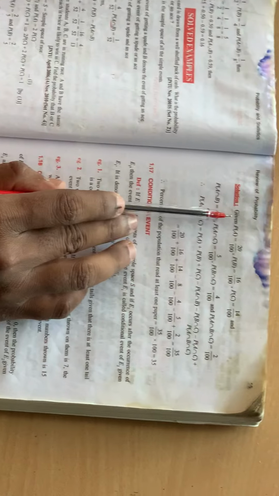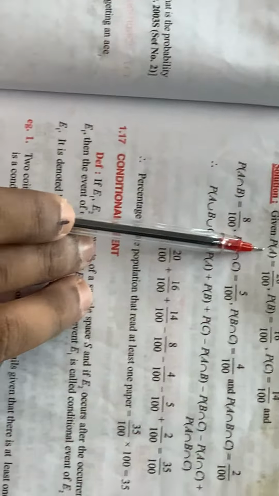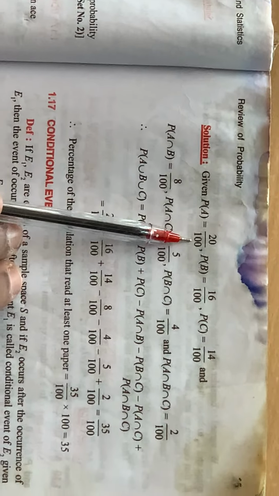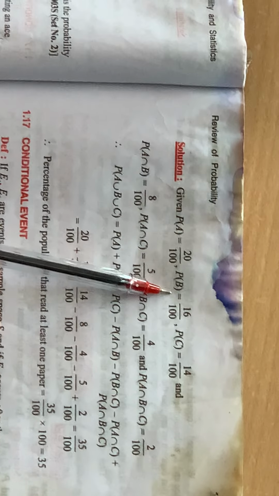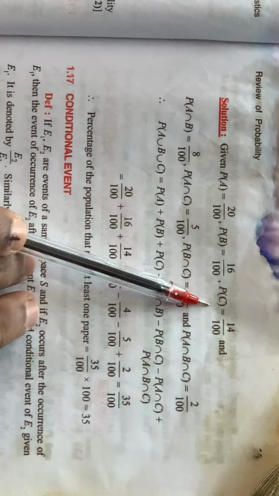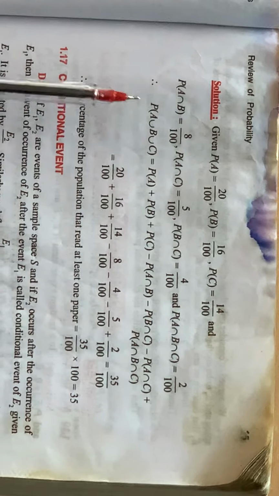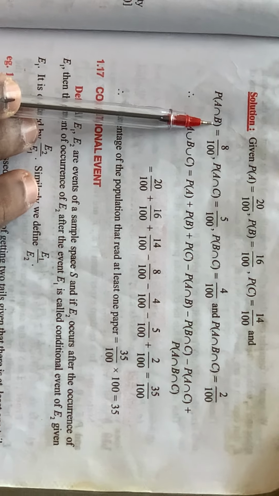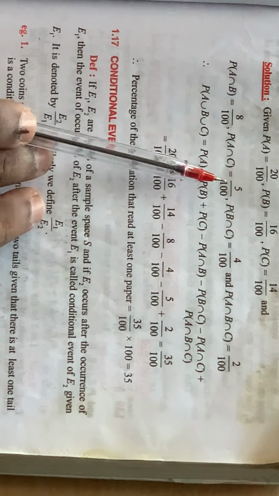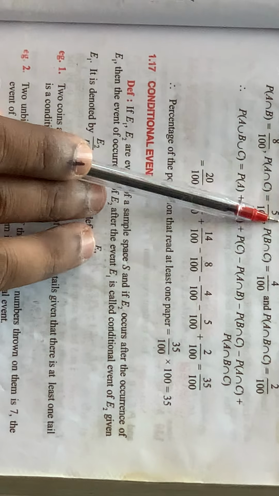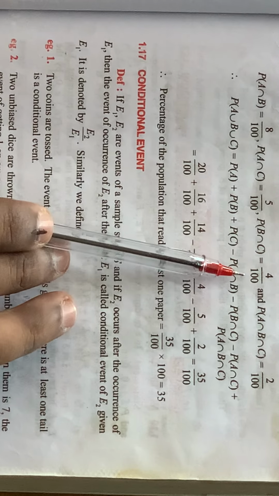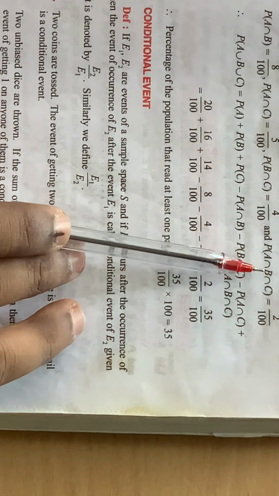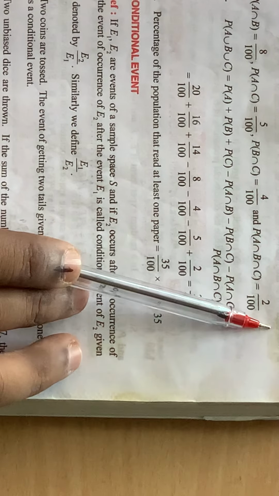Here, given P of A equals 20%, which can be written as 20 by 100. P of B is 16%, that is 16 by 100. C is 14%, 14 by 100. A and B both read, 8%, 8 by 100. A and C both read, 5%, 5 by 100. B and C, 4 by 100. A, B, C altogether 2%, 2 by 100.